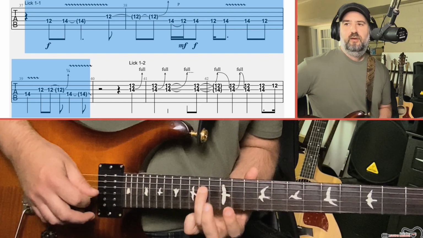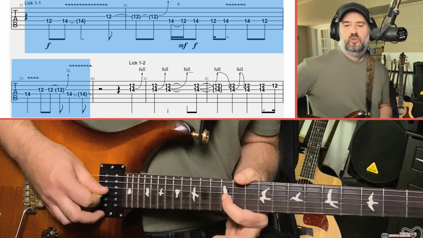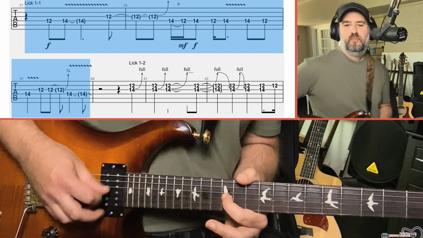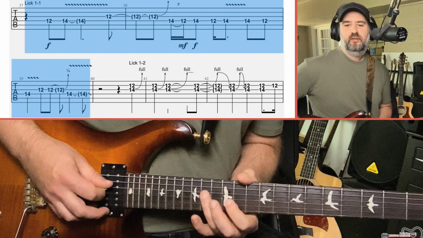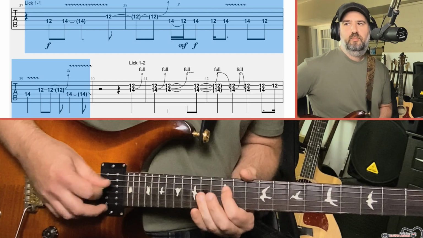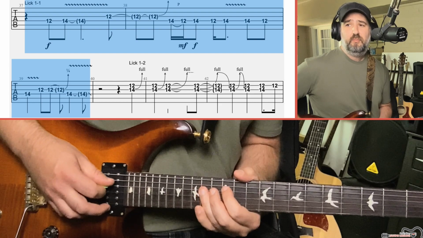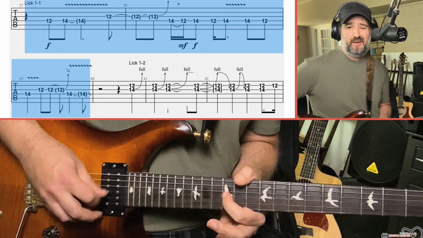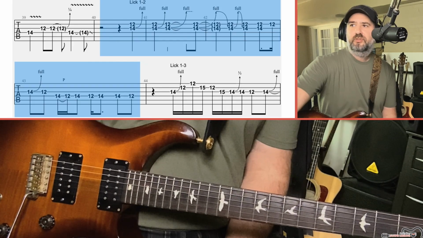Starting from the beginning, back to 14 with some vibrato, 12 of the G twice, on that second one, little bend, stick the landing on 14 of the D with vibrato. Lick 1-2 sounds like this.